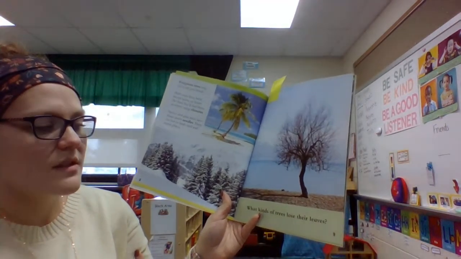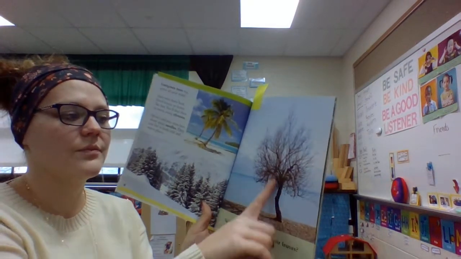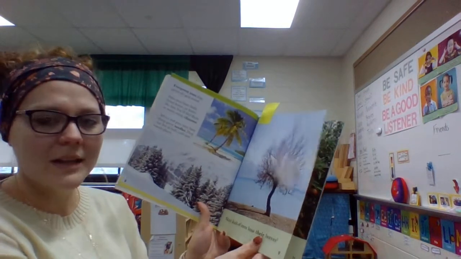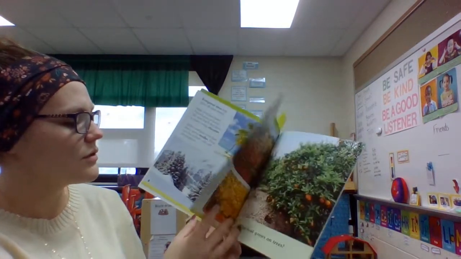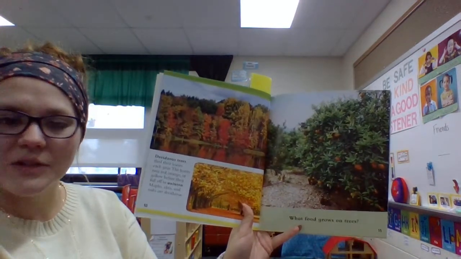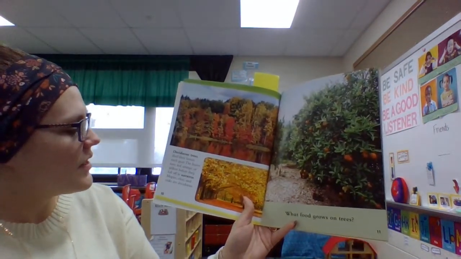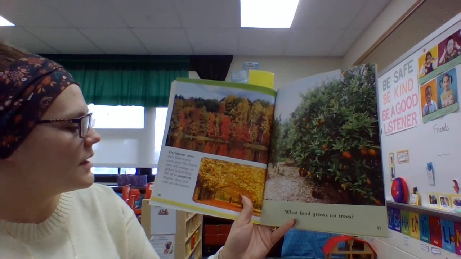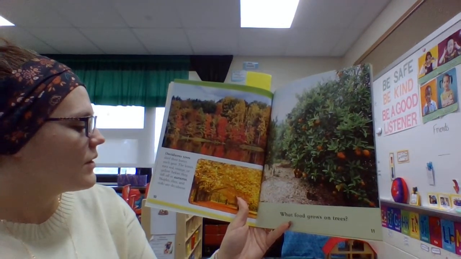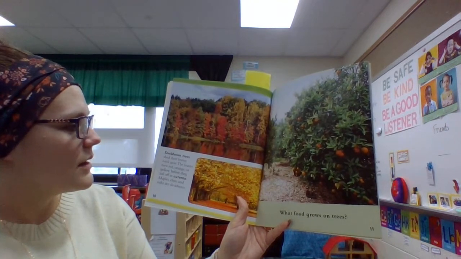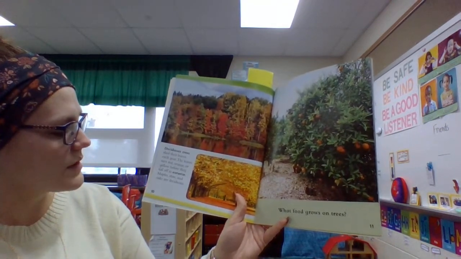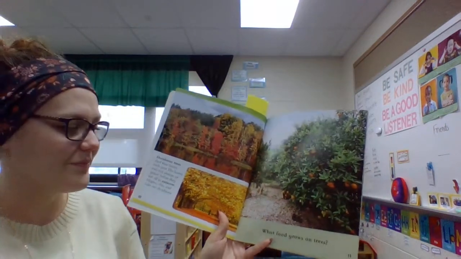What kinds of trees lose their leaves? We just had that happen to a lot of our trees in the fall time, right? They all started to lose their leaves. Those are called deciduous trees. They shed their leaves each year. The leaves turn red, orange, and yellow before the fall. They fall off in autumn. Maples, elms, and oaks are deciduous trees.